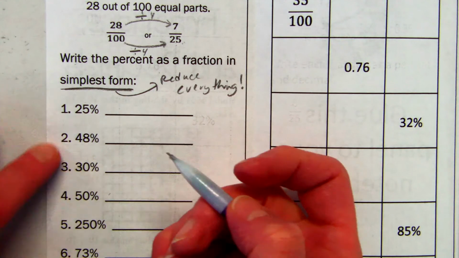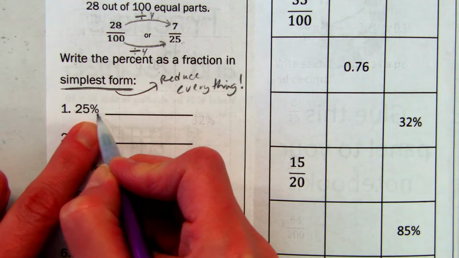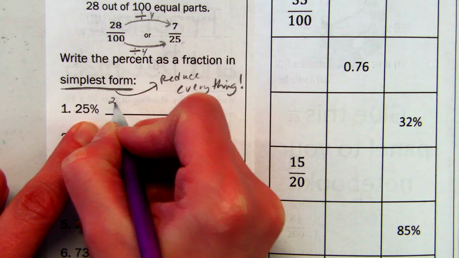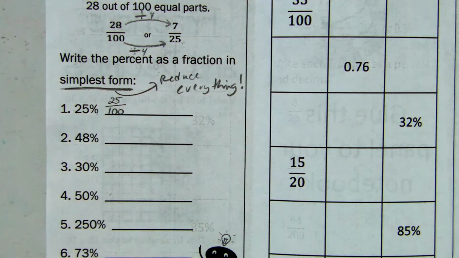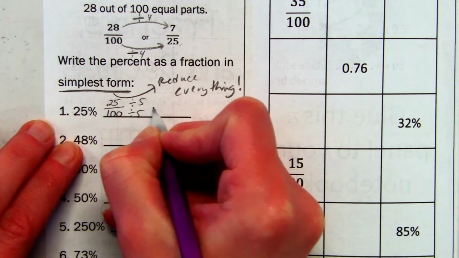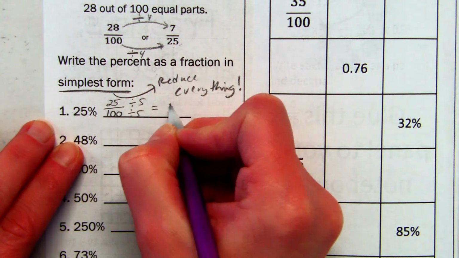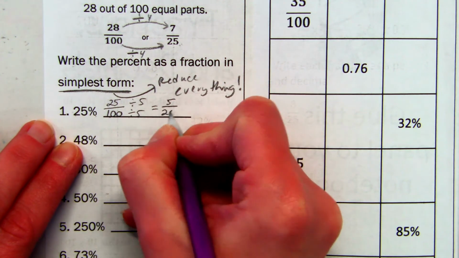Okay, so on number 1, when I see 25%, that means 25 out of 100. Now, if I'm going to reduce that, what would be something I could divide by? What do you think? 5. You could divide by 5. So if I divide both of these by 5 to start with, 25 divided by 5 is 5. 100 divided by 5 is 20.